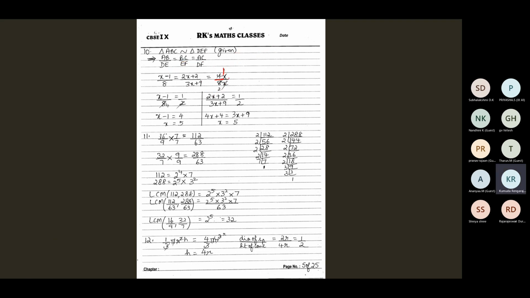So this one becomes 1 by 2. So equate this to this. That's enough actually. Simply equate this to this and see if you're getting the same answer, 5. So x is equal to 5.